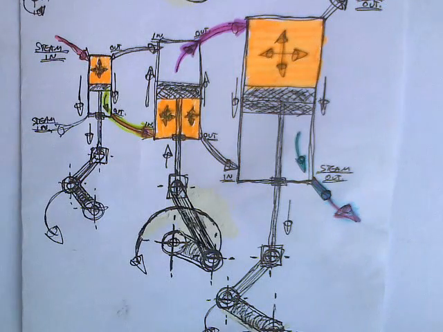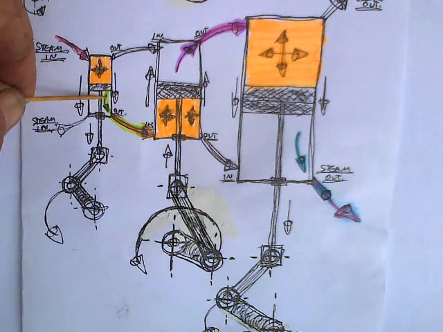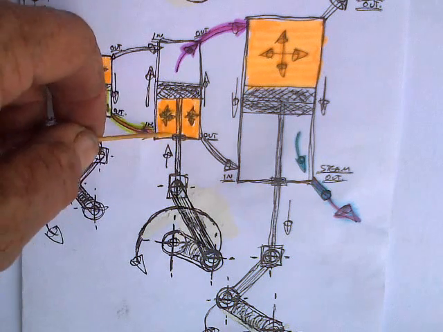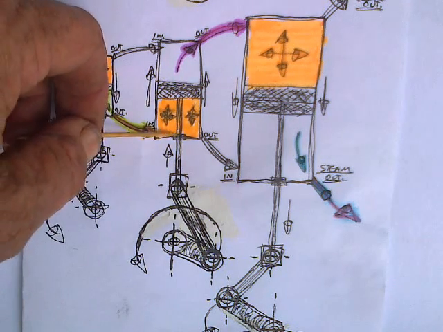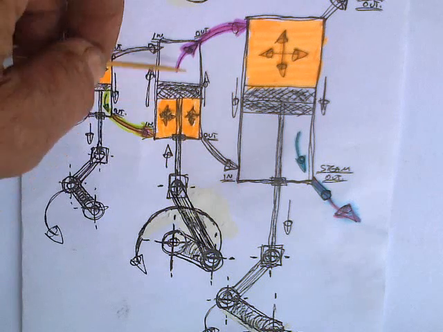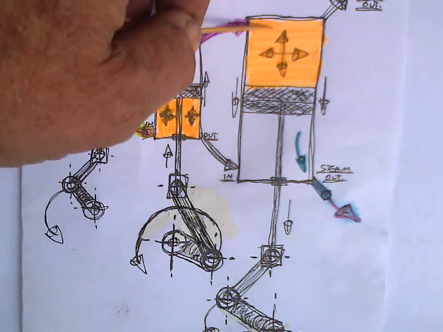The next idea was the double action multiple expansion steam engine. So your steam comes in here, and while it's pushing the piston down, the old steam is exhausting out to here. And it's pushing this piston up, and the old steam is exhausting out to here, and it's pushing this piston up.